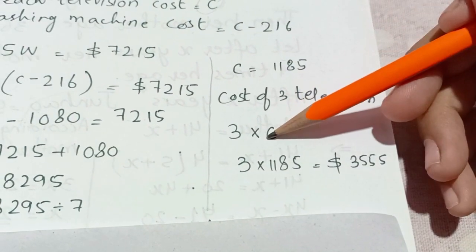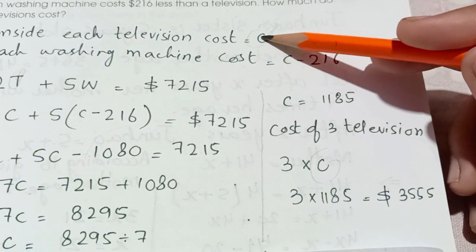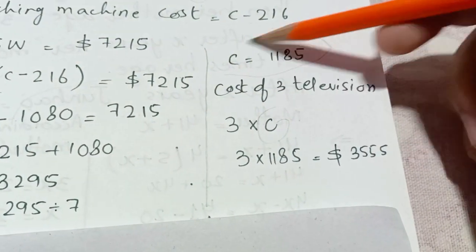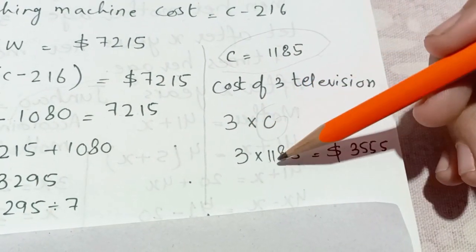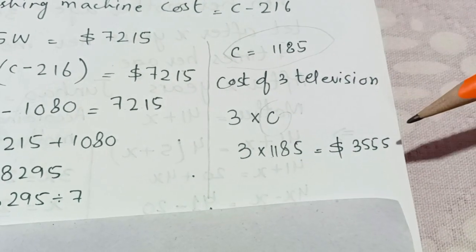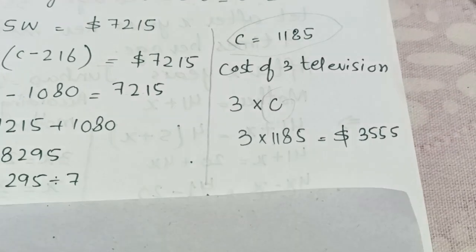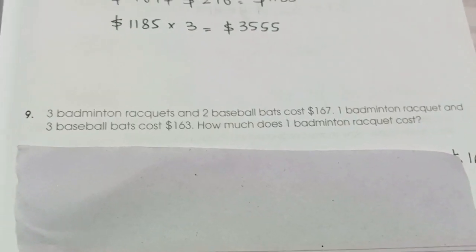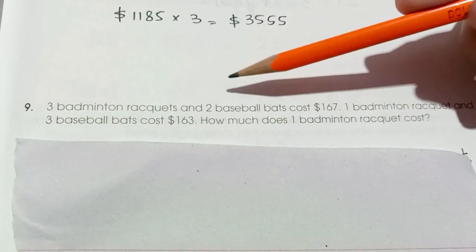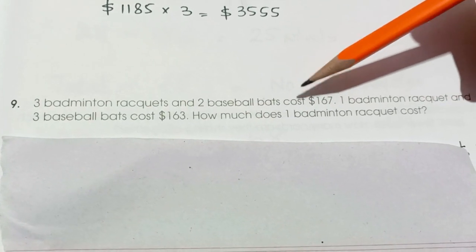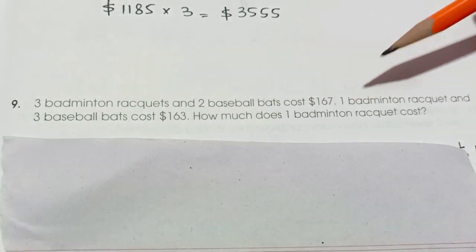So 3 multiplied by C. C is the cost of a television. Now we have to find C. So we multiply 3 with 1,185. So the answer is $3,555. Question number 9 is 3 badminton rackets and 2 basketball bats cost $167.